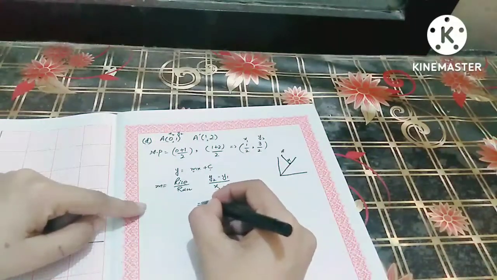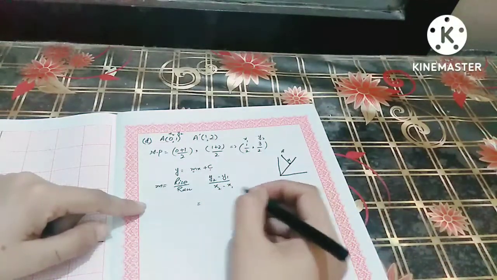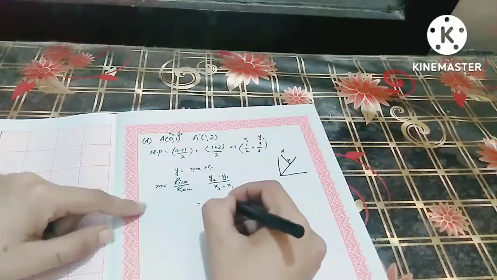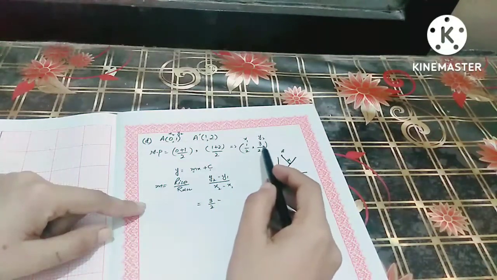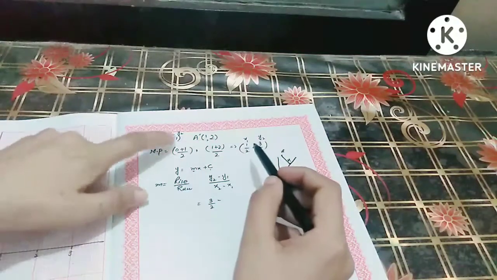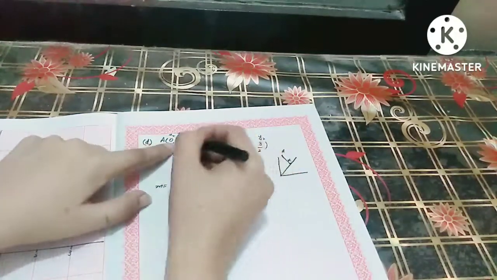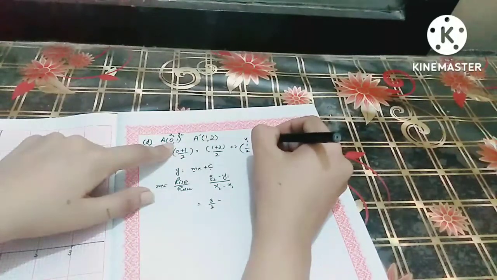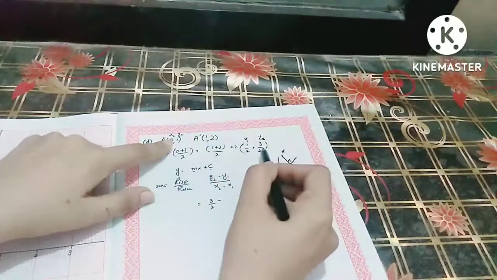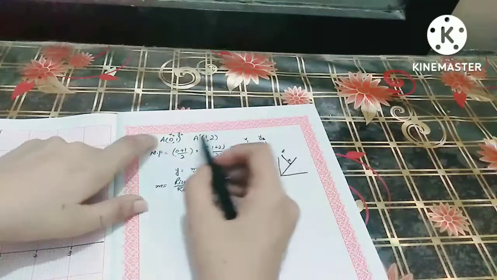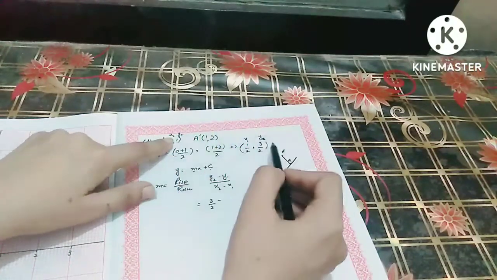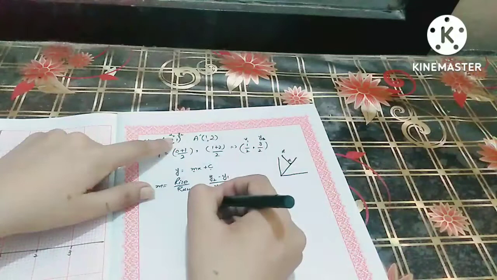So you have to substitute the values. So y2 is... sorry, y2 is 1 and this is y1, which is 3 by 2. This is x1 and y1, and this is x2 and y2. So y2 minus y1 is 1 minus 3 by 2.